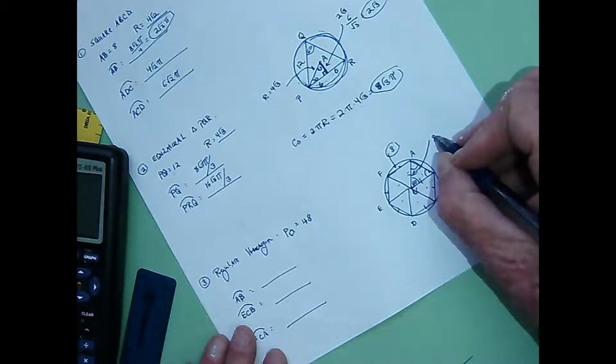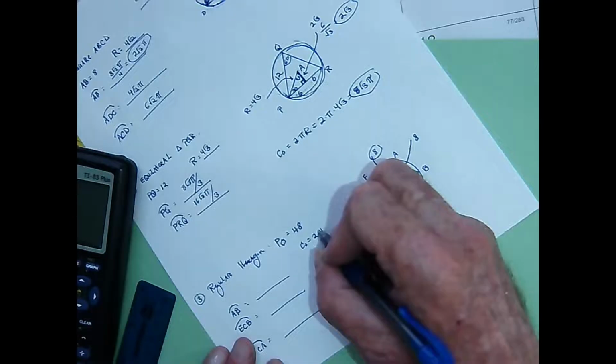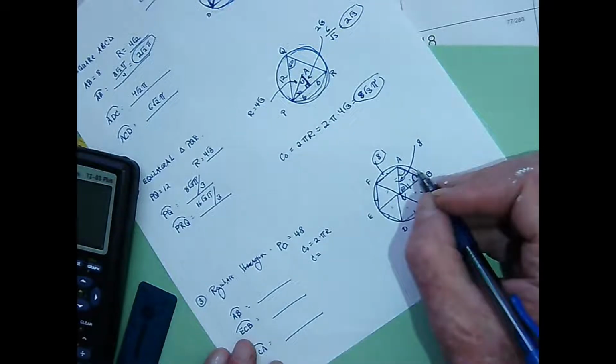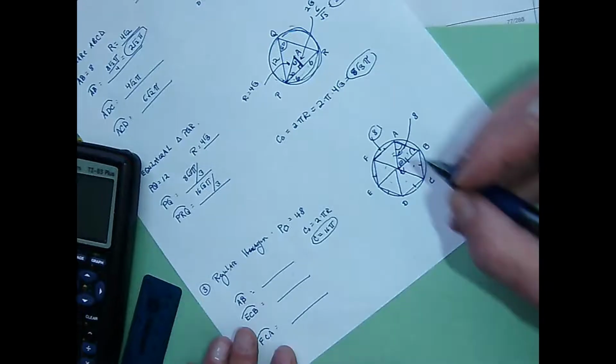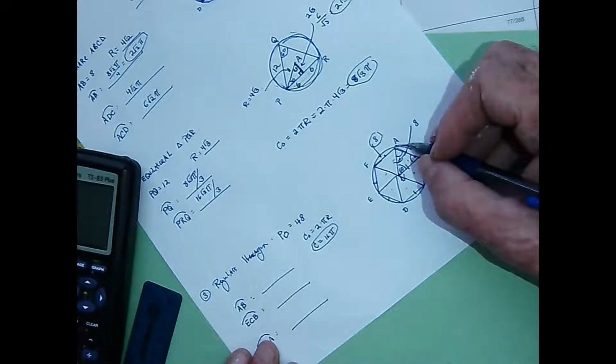So what's the circumference of that circle? 2 times pi times the radius. So the circumference of this circle, if the radius is equal to 8, would be 16 pi. That's the distance all the way around this circle. So what about AB? Just arc AB. Some part of that 16 pi, isn't it?